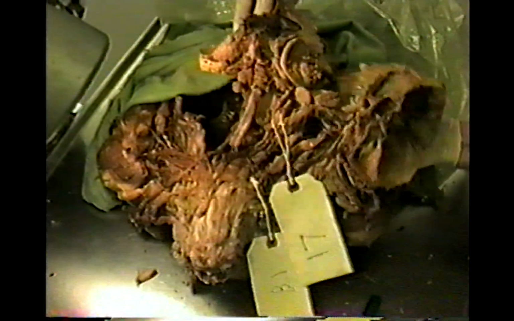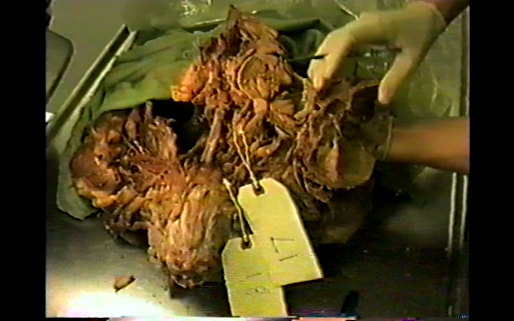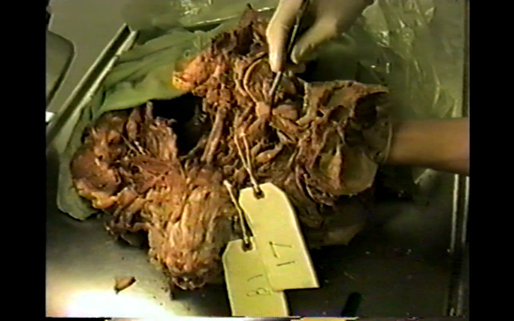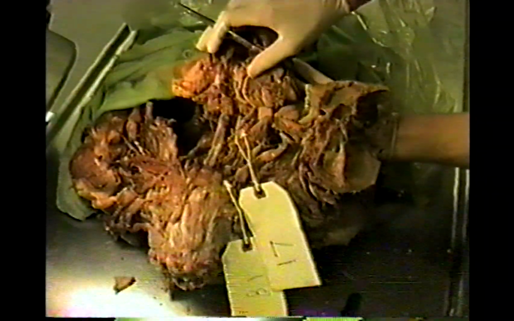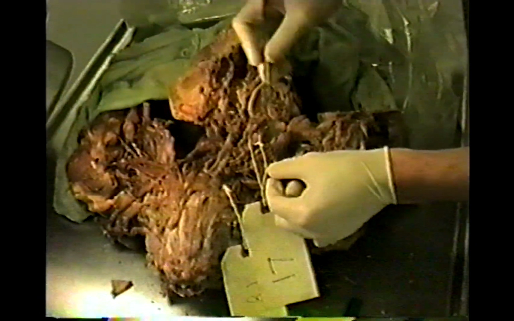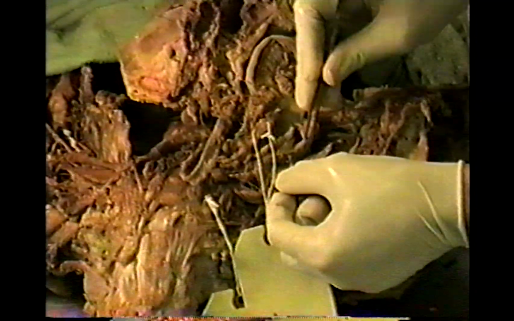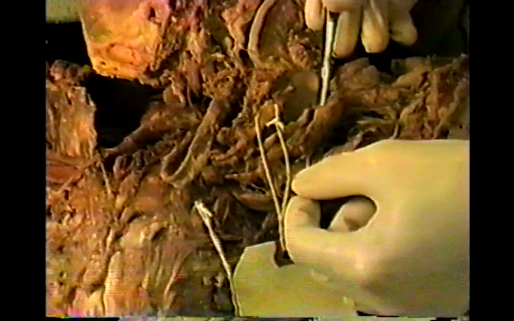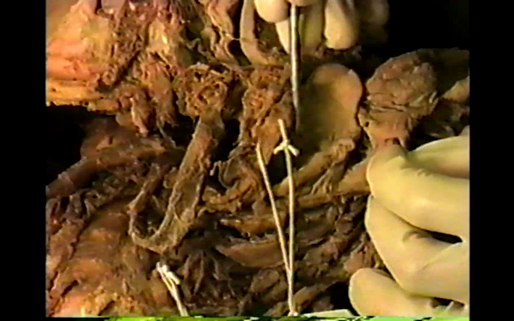and to show the posterior aspect of the pharynx, here we see the tongue, epiglottis, and in here would be the posterior aspect of the pharynx. And so from the epiglottis going to the arytenoid cartilages, you would have the aryepiglottic fold, which is really the superior aspect of the quadrilateral membrane. So this whole part right here would be the quadrilateral membrane.